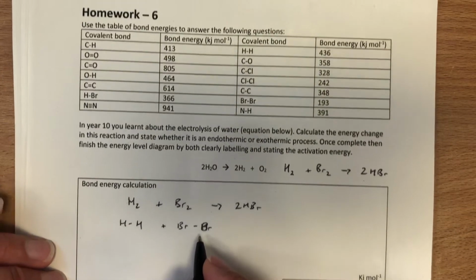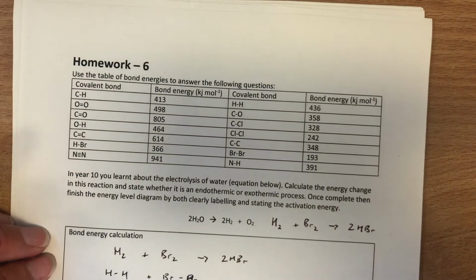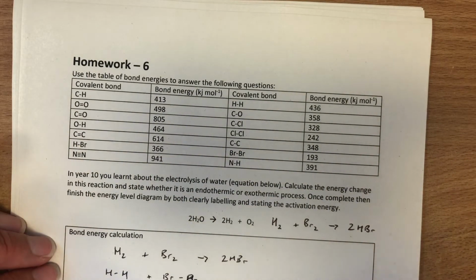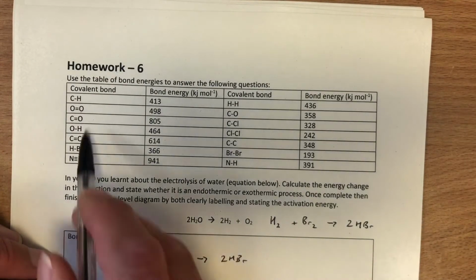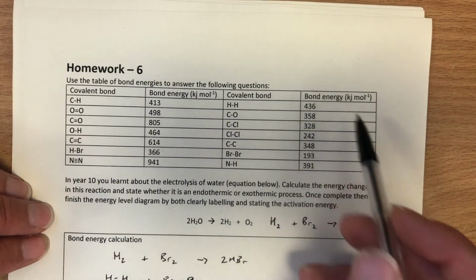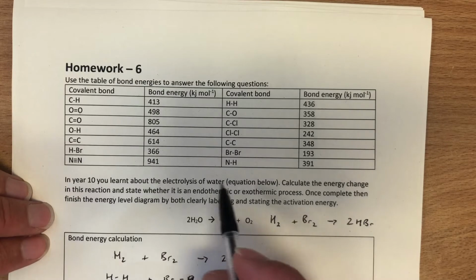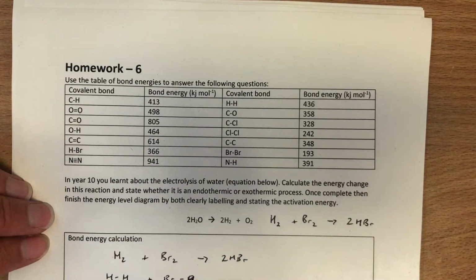Now every bond takes a different amount of energy to break, and we don't need to learn those. They're given for us on data tables like this. If you ever get a question like this, you will always be told the energy that's needed to break the bonds. So we just need to find the hydrogen to hydrogen bond, and there it is: 436 kilojoules per mole. So we can write 436 down there. Now the bromine to bromine bond, let's find that one. There it is. To break a bromine to bromine bond requires 193 kilojoules per mole. So we can write those two down.